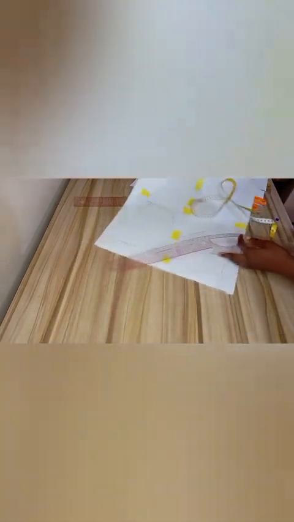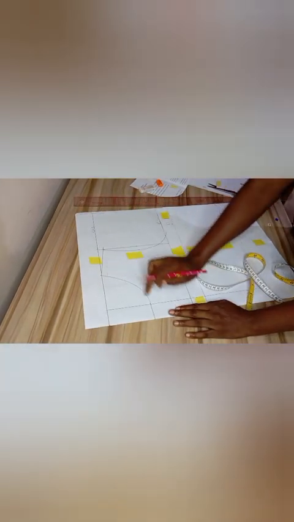Now the next thing we're going to do, I'm going to use my curve rule to draw out my neckline at the back. So we have drawn out the neckline.